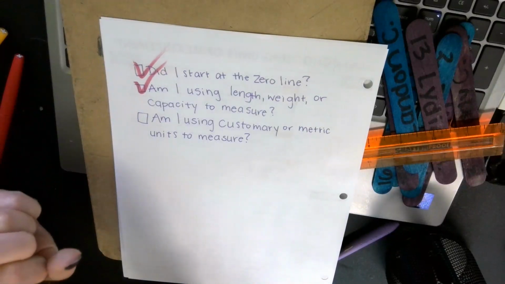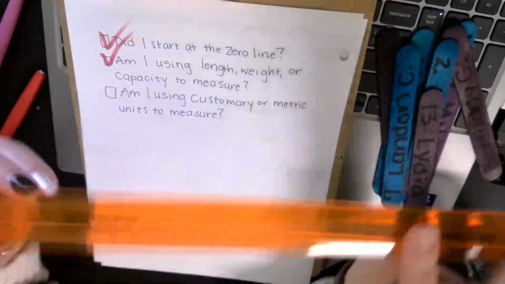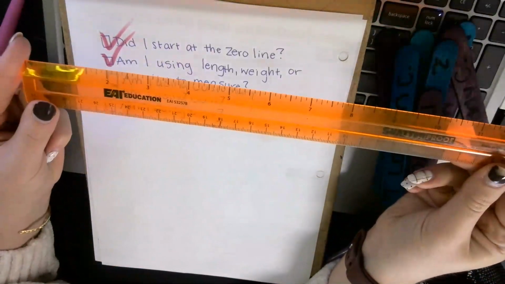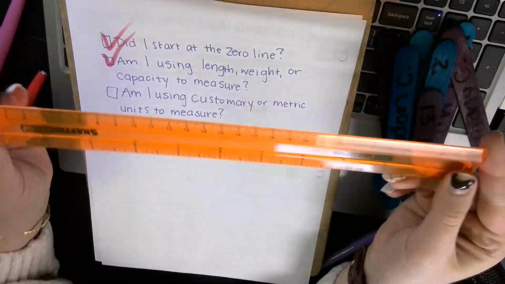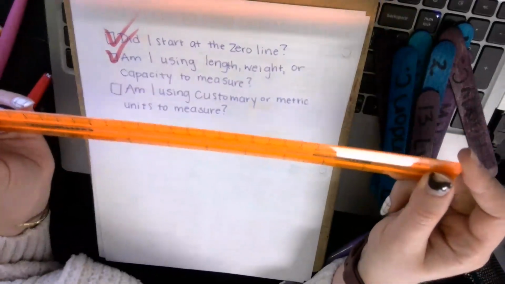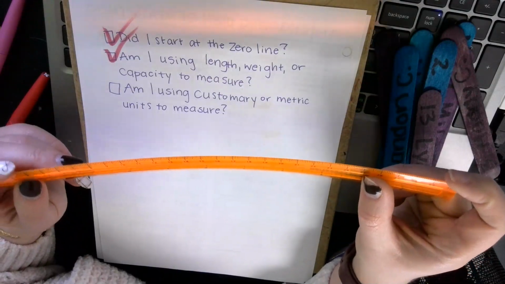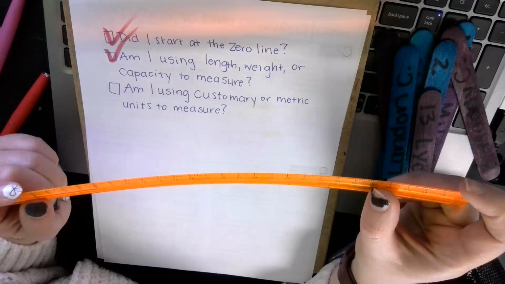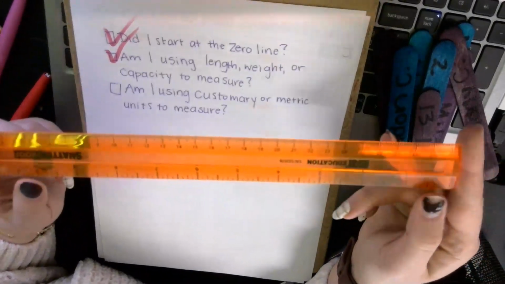Now here's why you have inches on one side of a ruler and centimeters on the other side. There are countries all over the world that use what is called the metric system. Can you say metric? Can you say system? Now say metric system.